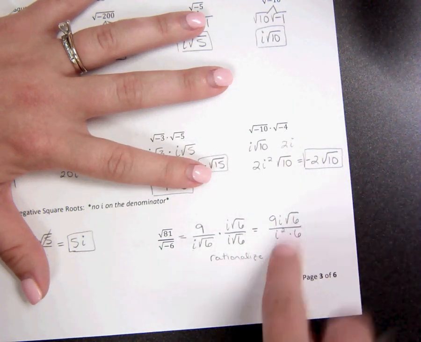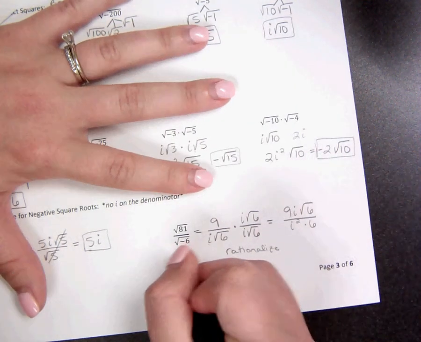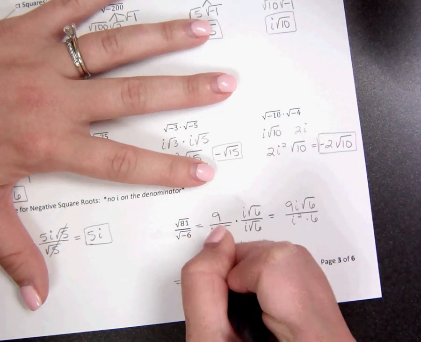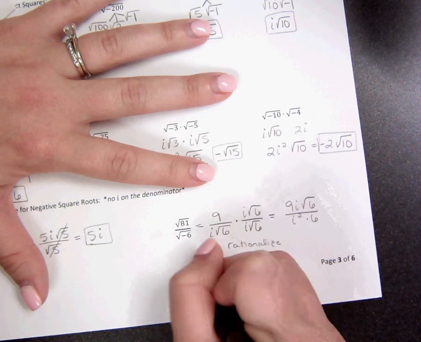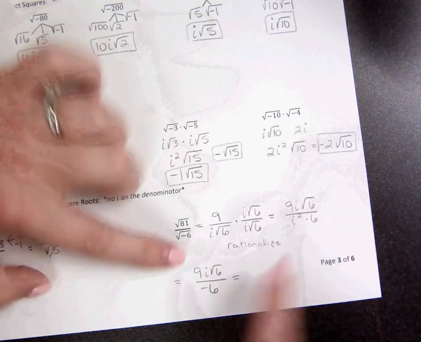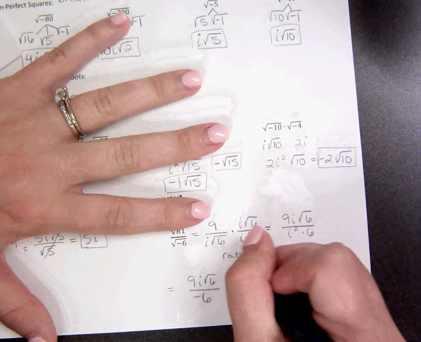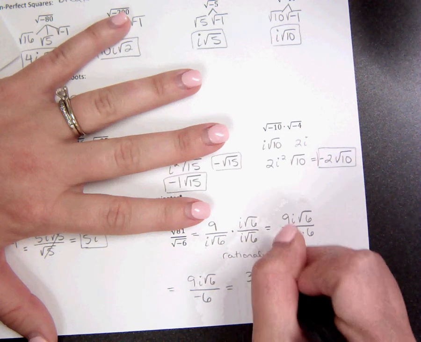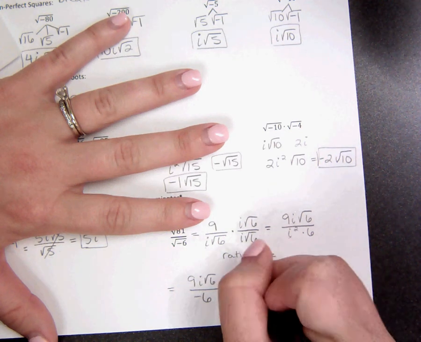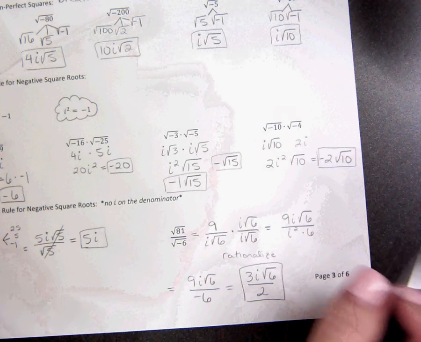When I see i squared, I'm going to make it a negative. So let me bring it down here. That would be 9i radical 6 over -6. And the 9 and the 6 on the outside can both divide by 3. So it'll be 3i radical 6 over 2 for our final answer.